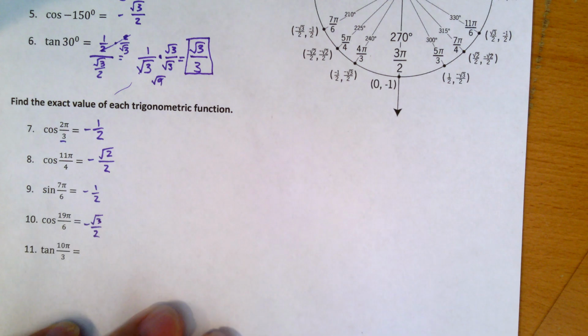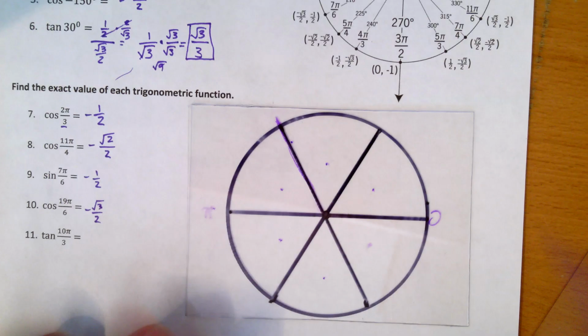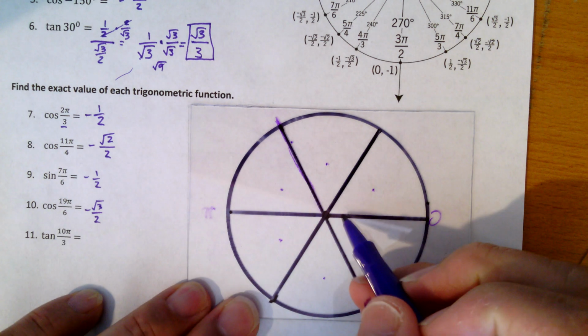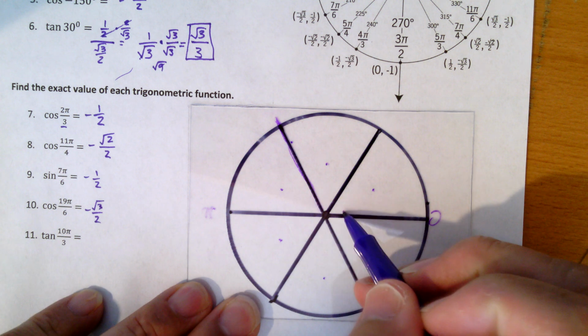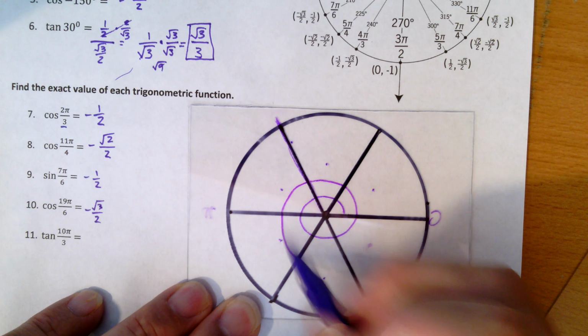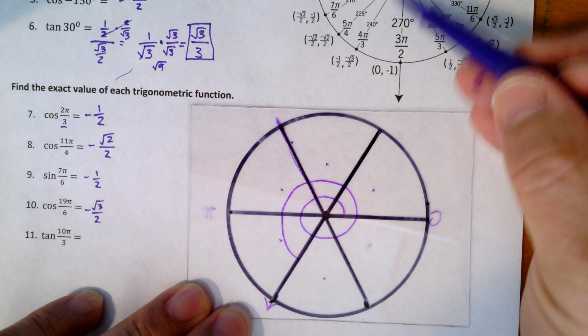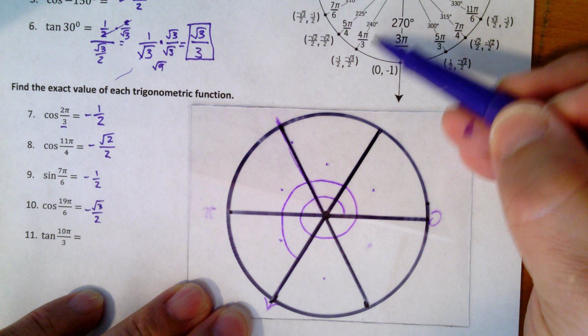And then lastly, 10 pi thirds. Tangent of 10 pi thirds. Let me bring out my 10 pi thirds. Here we go. 10 pi thirds tangent. So it's going to be 6, 7, 8, 9, 10. That's going to be at 240 degrees right here.